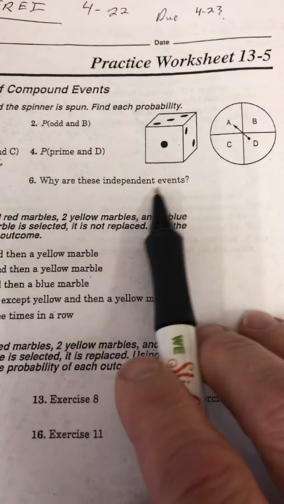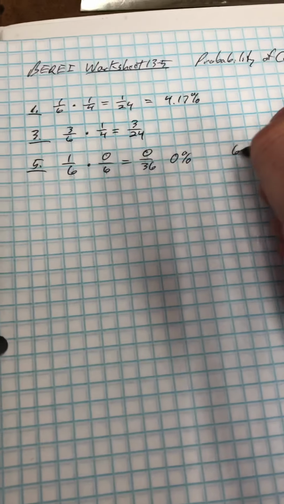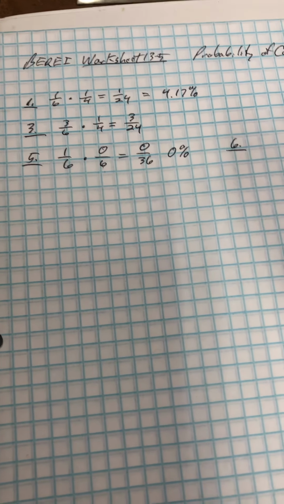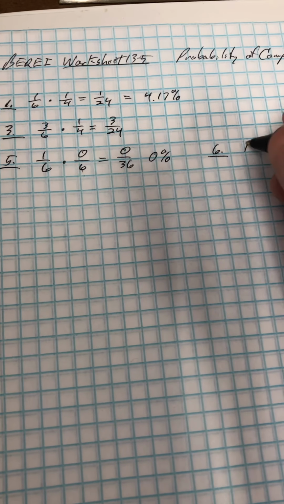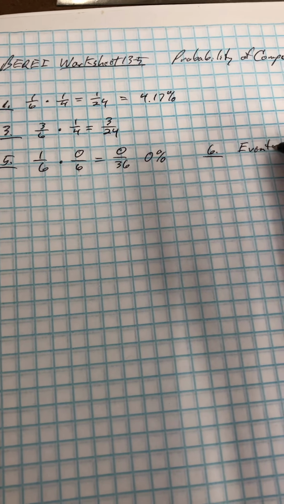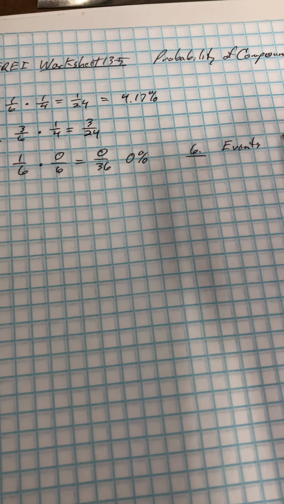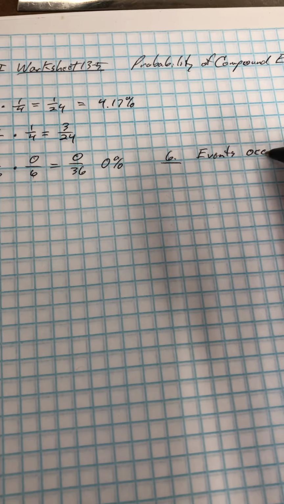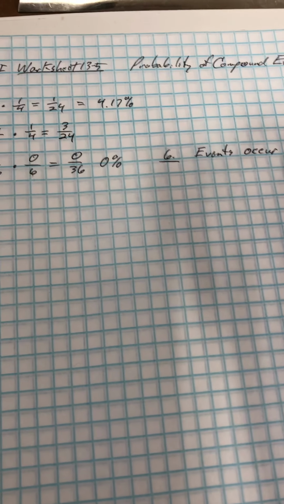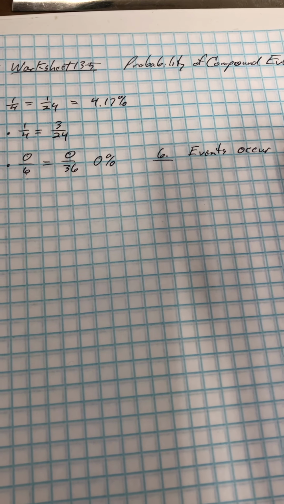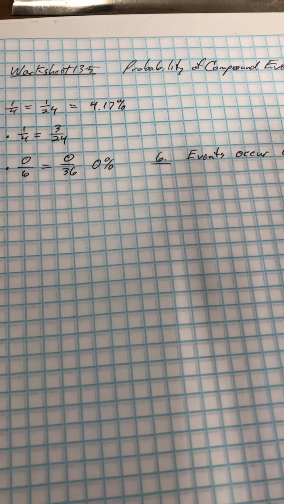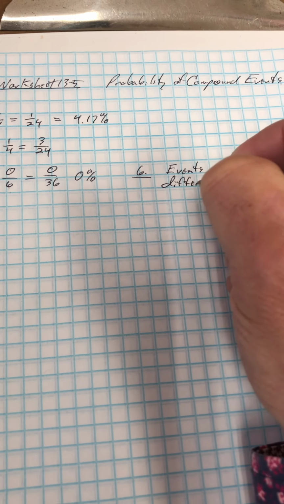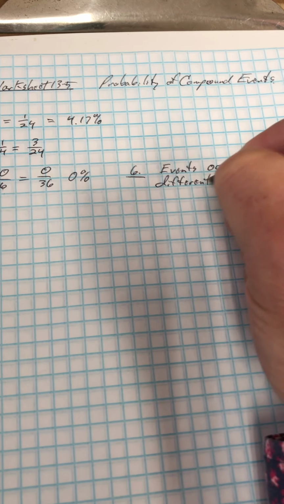Why are these independent events? I want to help you with that one for number 6. It's because these events occur using different items.